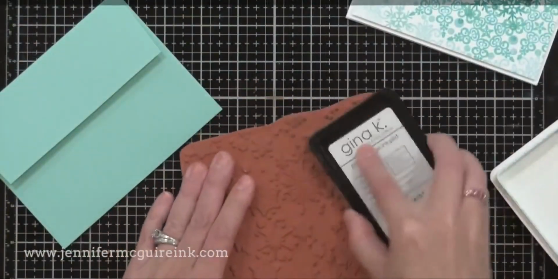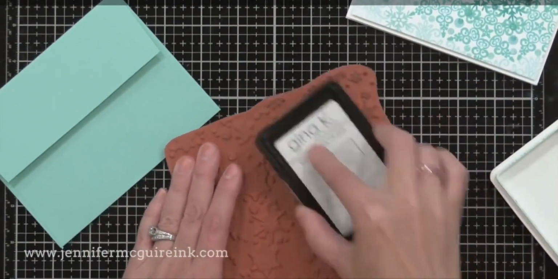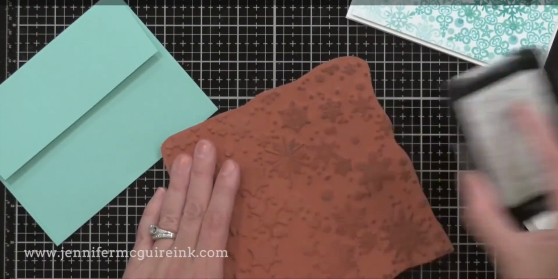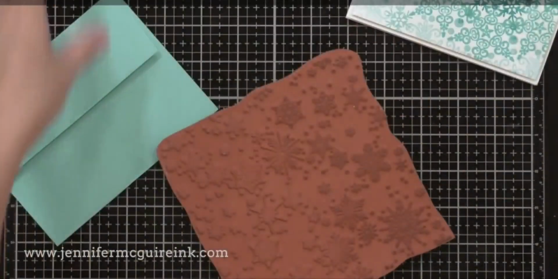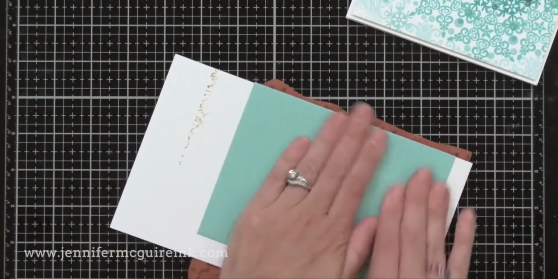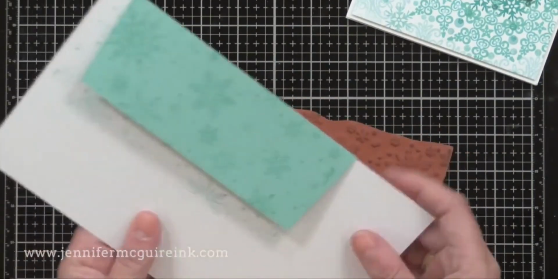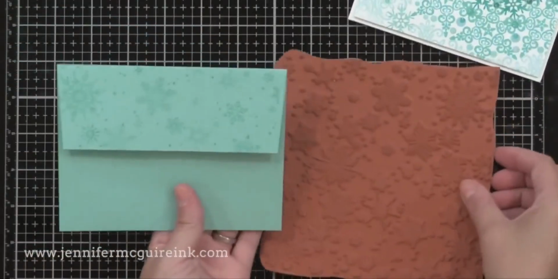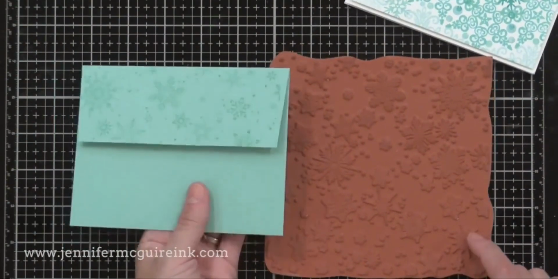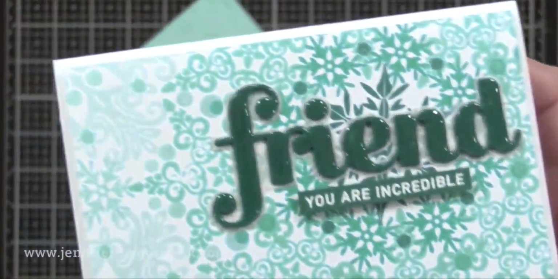Okay, now for the envelope, I use the new Gina K Delicate Snowflakes background stamp. Now people have asked how I do this, so I thought I'd show you. I ink up my stamp, and I'm going to stamp this just on the flap of my envelope. So I put a piece of scrap paper behind the flap and press it down on the background stamp. I can take that scrap paper out, and then I have the pattern just on the envelope flap. You can see it was very quick and easy to do, and now I have snowflakes that match my card.